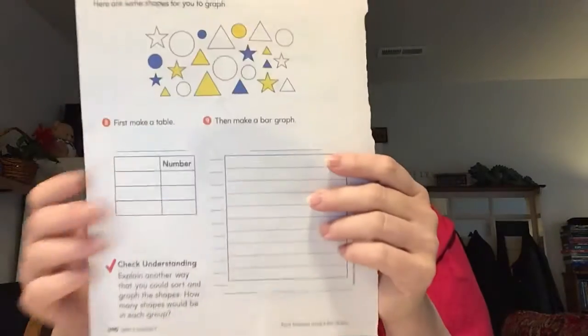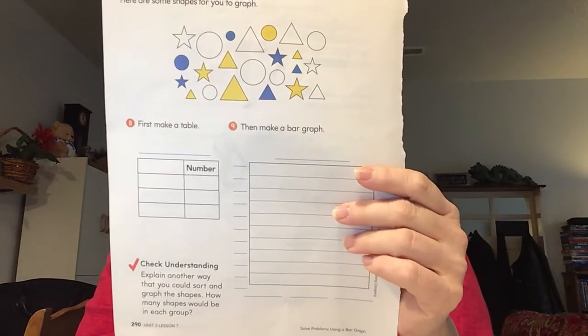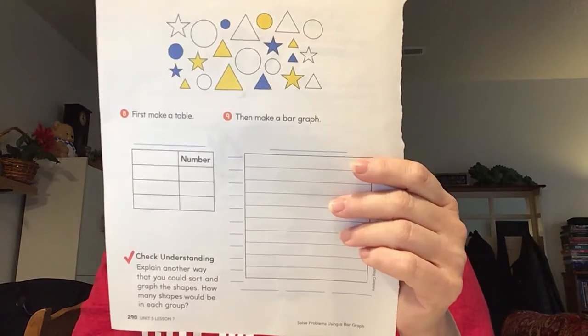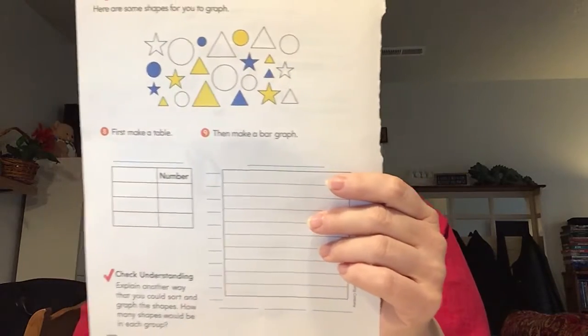I'm going to give you just a little bit because I don't want to give it away yet. I want to give you a chance to hurry and do that, because we can't use the bar graph to solve the problems until we have read the bar graph. And that's why we put the numbers there.